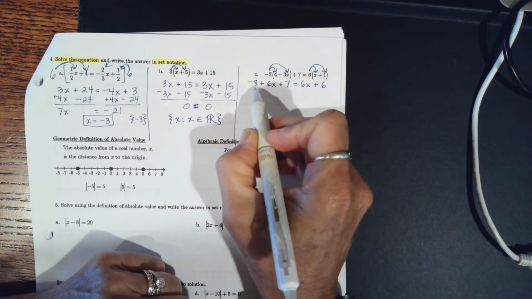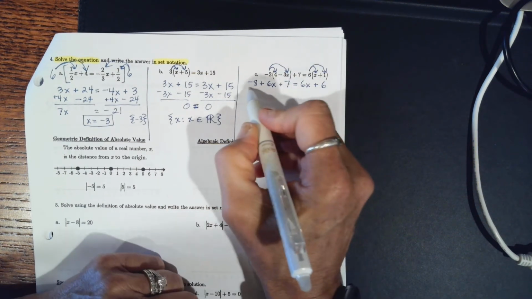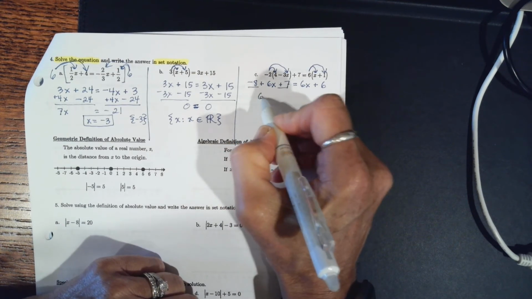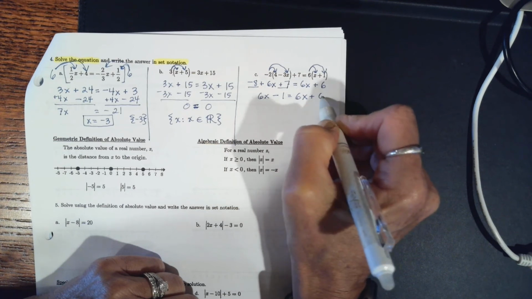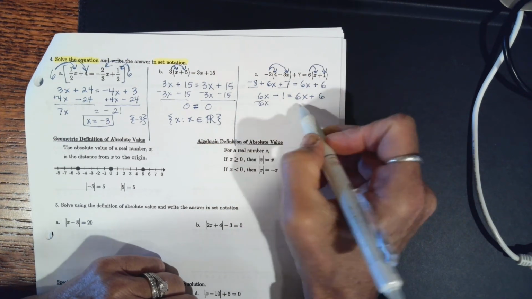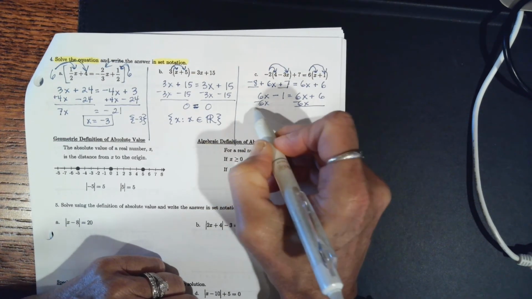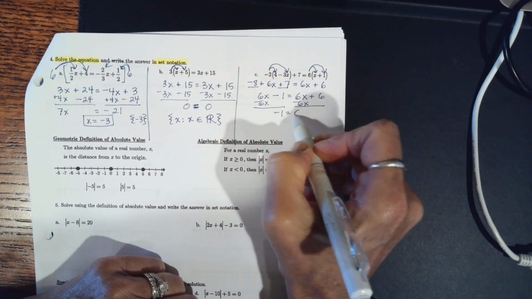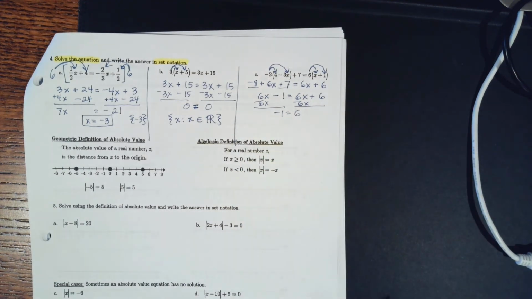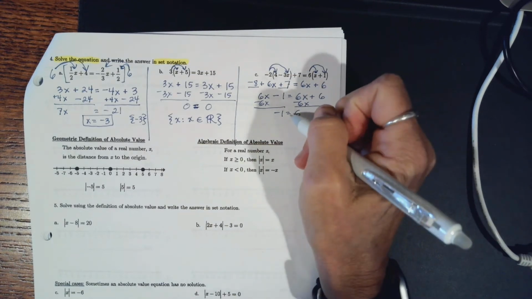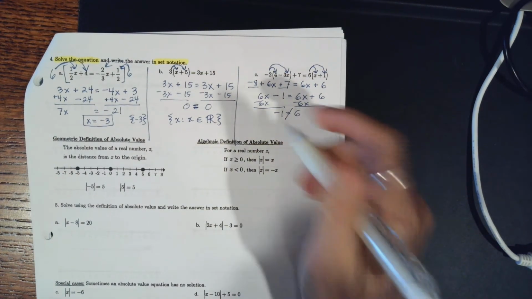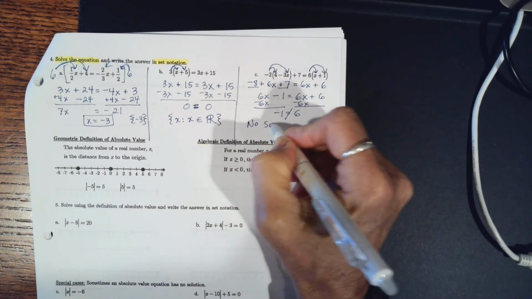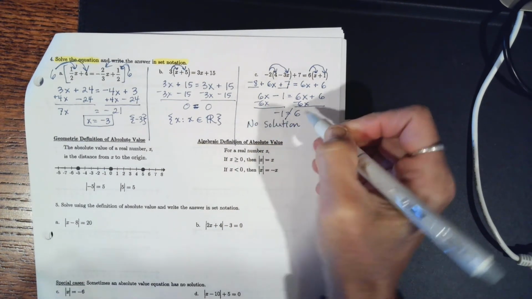So first thing I'm going to do is combine these like terms. And then I'm going to take away 6x from both sides. Well, look, we get negative 1 equals 6. That's not true. That's never true. So because that's not equal, it's possible to get no solution, because nothing for x will make that true.